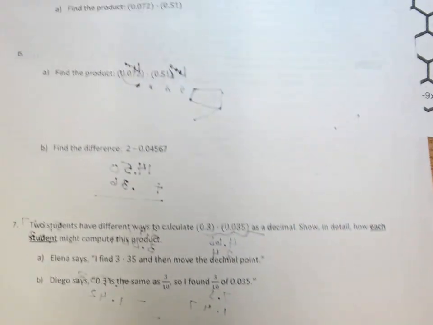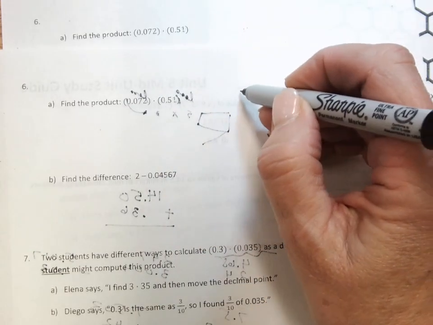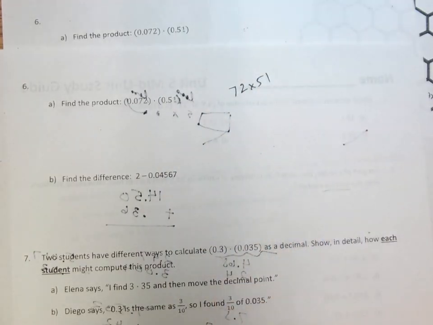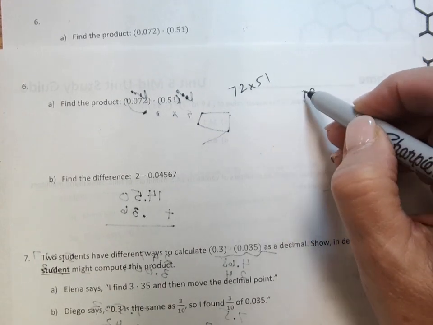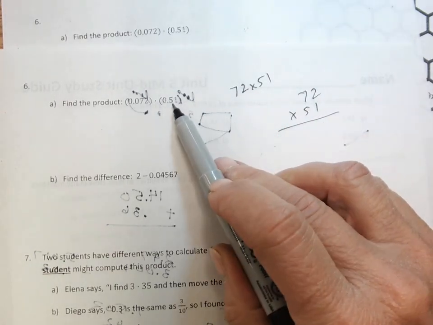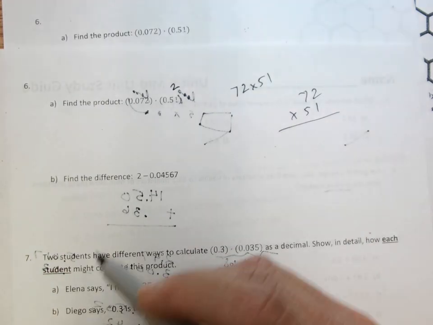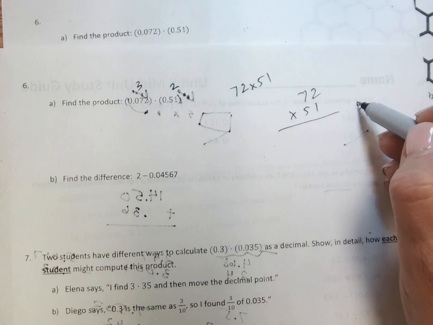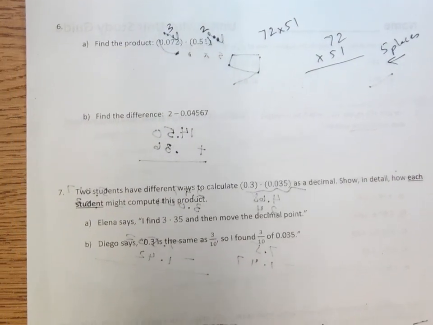All right, the next one. Find the product of, so I'm going to think about these numbers. I'm going to have 72 times 51. Take the zeros out. Take the decimal points out. And I'm going to set it up. 72 times 51. Do the math, and then I'm going to put my decimal point back in. There are 2 decimal places on that factor and 3 decimal places on that factor, which gives me a total of 5 places. So once I get my answer, I got to move over 5 places.